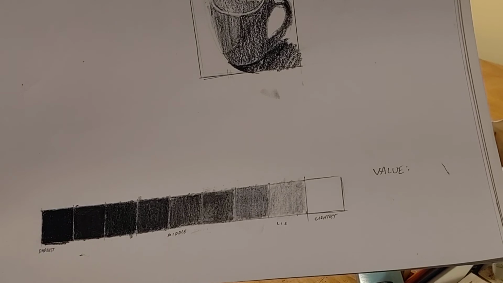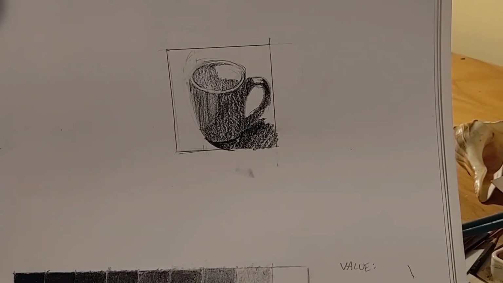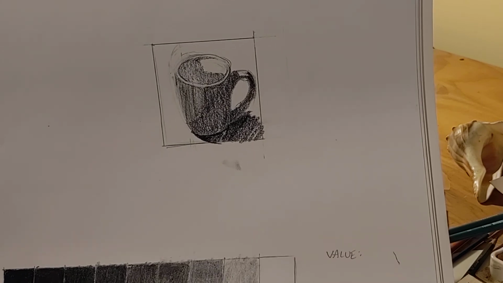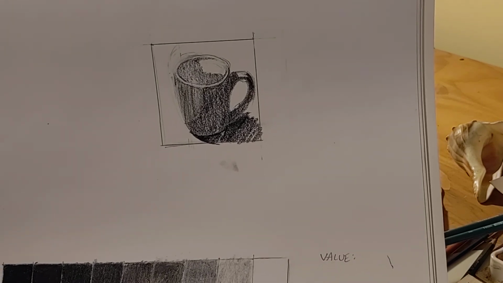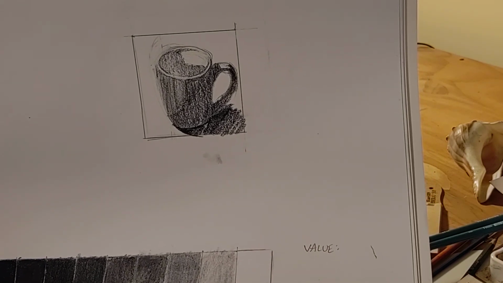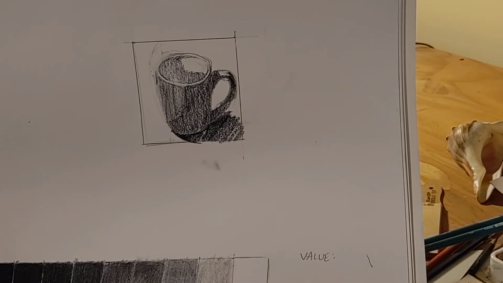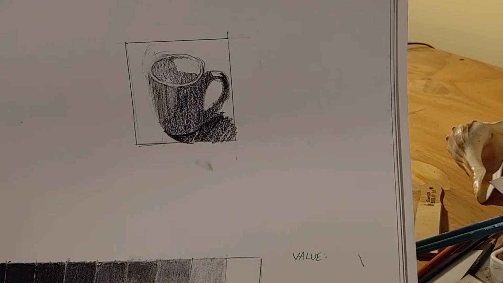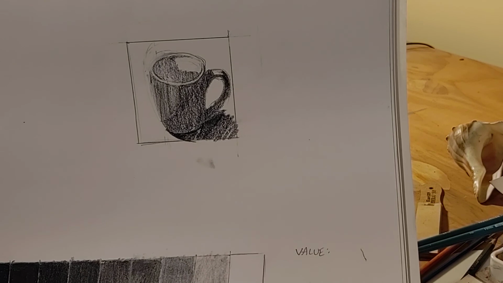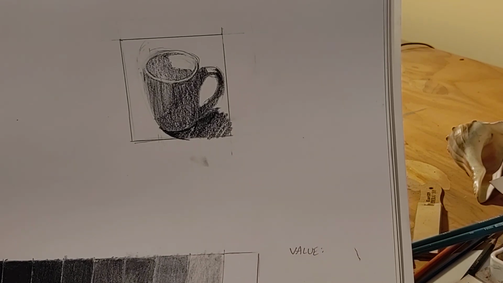See our value structure? We have a dark tone, a middle tone, and the white of the paper for our white tone. That's really what I want you to try. Just really simplify an object into 3 basic tones. So white, your darkest dark. Cast shadows count, so just think of your cast shadows as your darkest dark. But yeah, there's really no detail on there. It's just value shape against value shape.